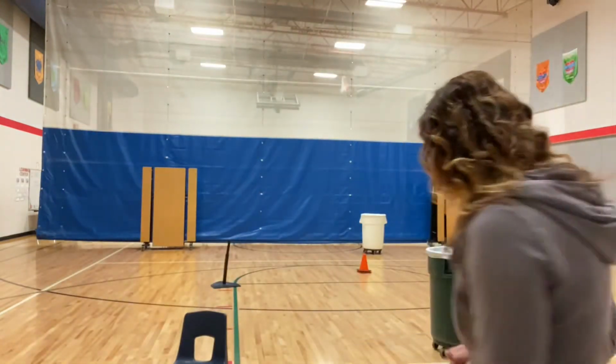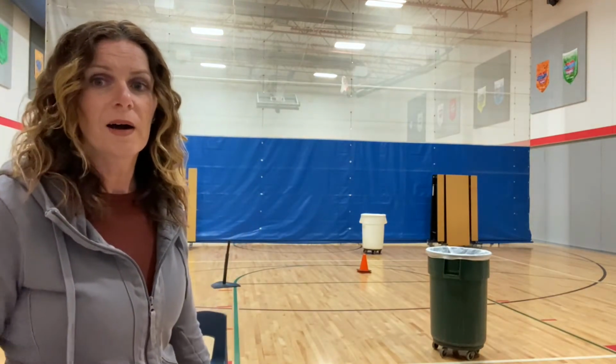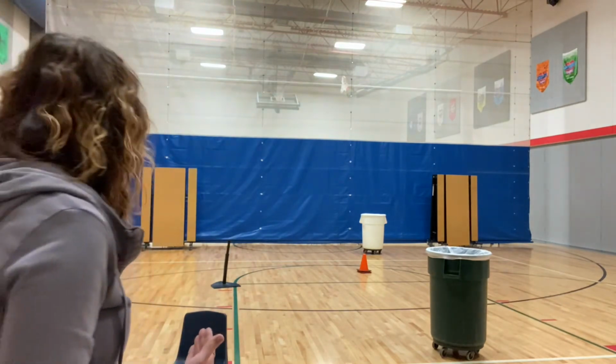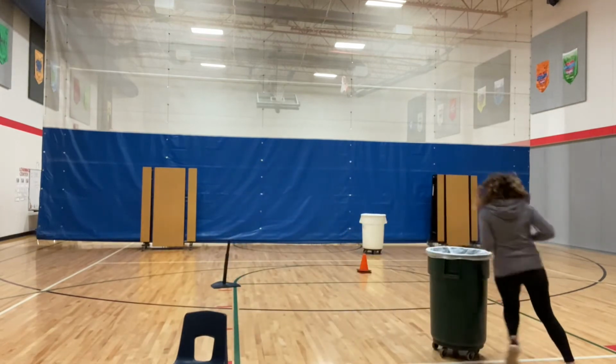So my start finish is actually a line right here you can't see, but I'm right here, and I'm just gonna run this in like slow motion. But I would run to my first spot, around, cutting around.